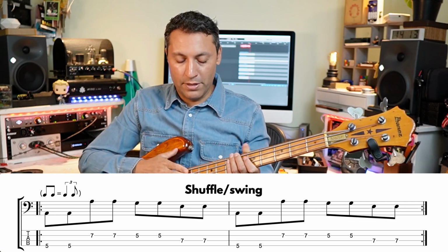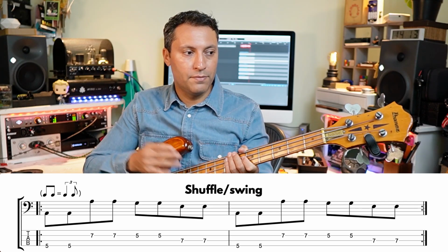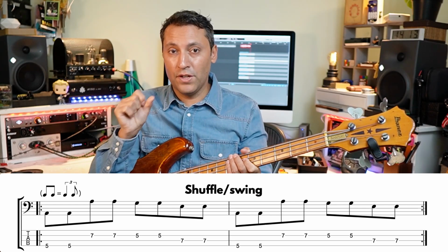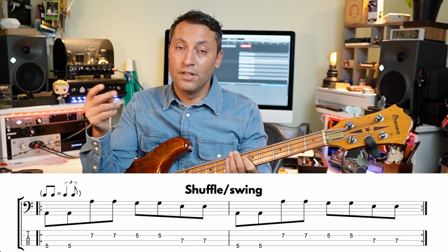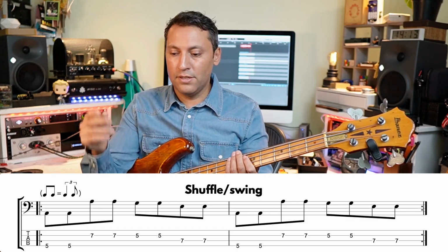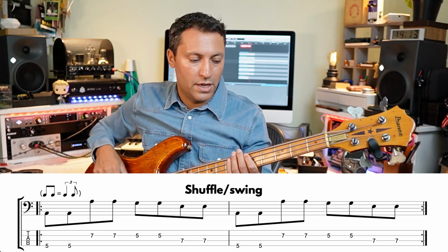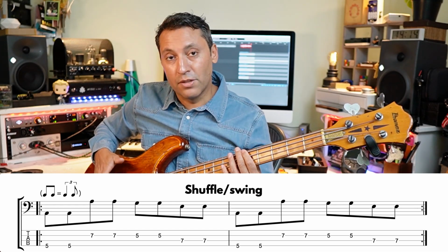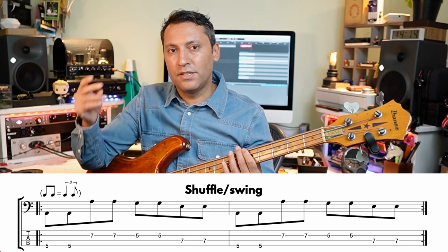So if you take a triplet in every beat, you've got 1 2 3, 1 2 3. That's a triplet like that. If you tie the first 2 together and then play the last one, you get the swing feel. I'm sure you would have heard this before. Those are the beats. Used a lot in blues, used a lot in jazz.